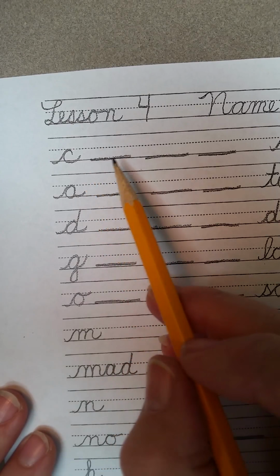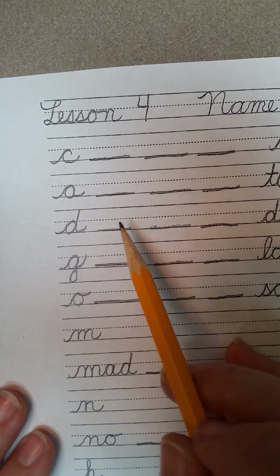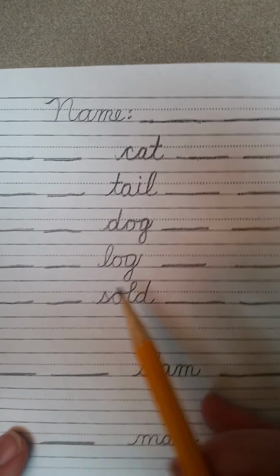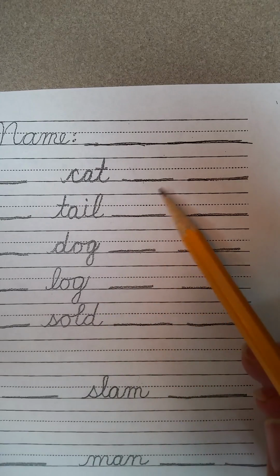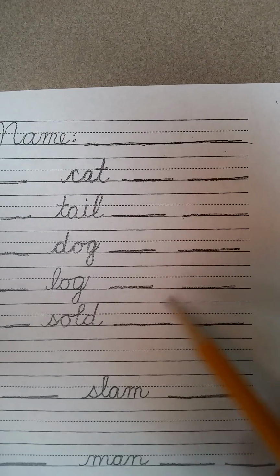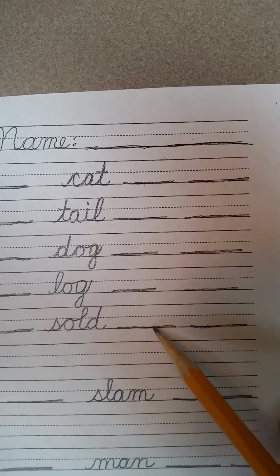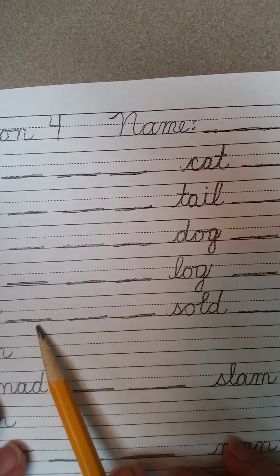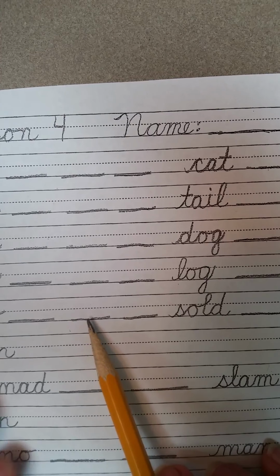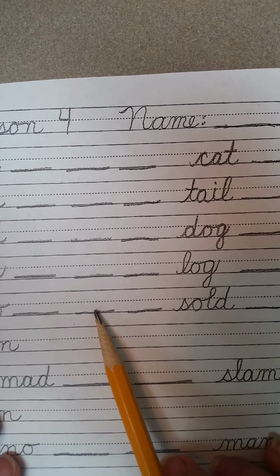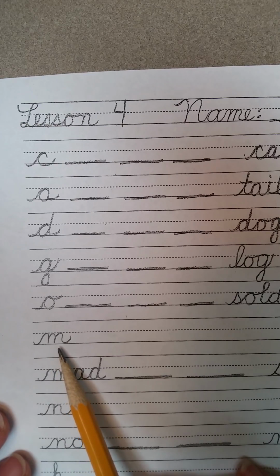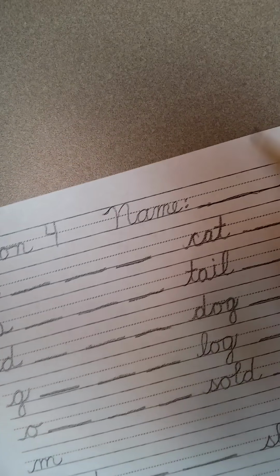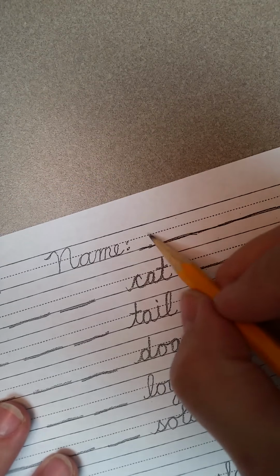I need you to write 3 C's, 3 A's, 3 D's, 3 G's, and 3 O's. And then I want you to write these words 2 times each on this paper. So while you're working on that, I'll work on it also. And then if you get finished, please pause this until it's time to do the M letter. So go ahead and start. Make sure you write your name at the top.